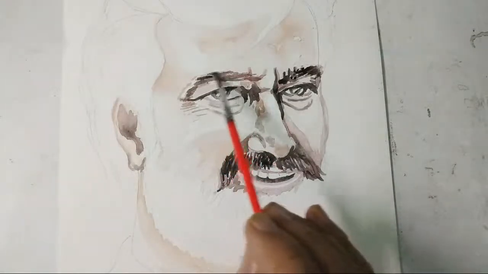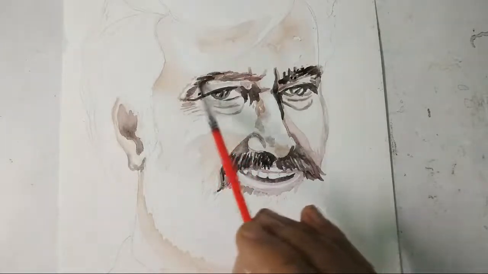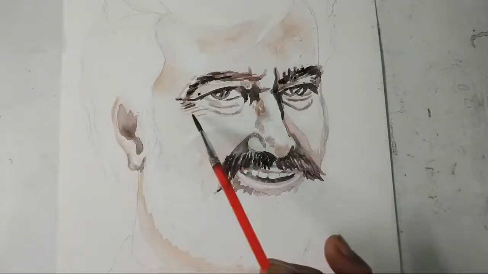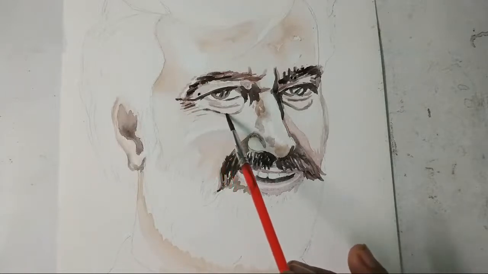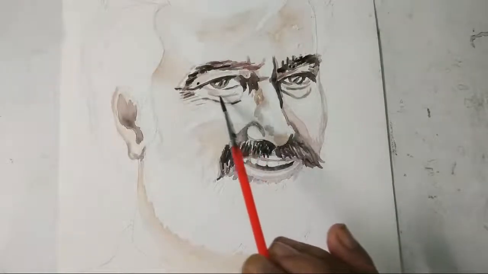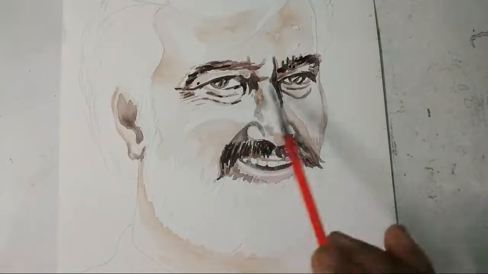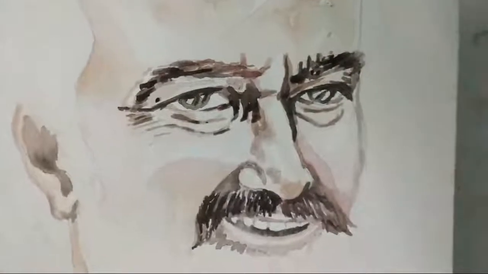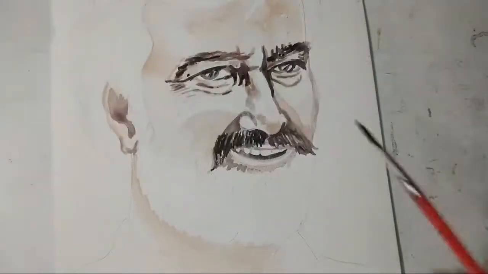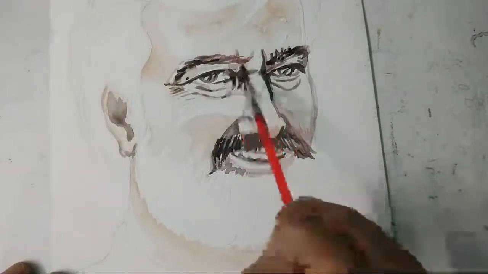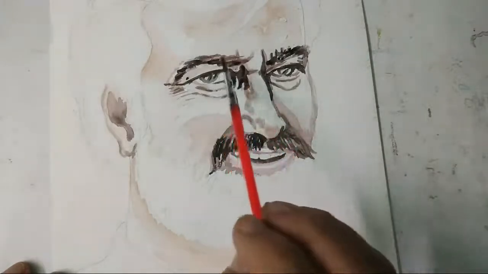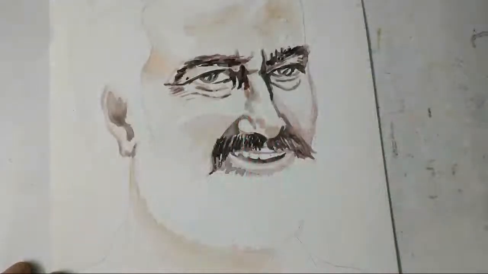Now here I will do a little bit of black, darkness. So watch the features. Now this eyebrow in the upper part is coming slightly down, so I have to make the hair slightly near the upper eyelid.